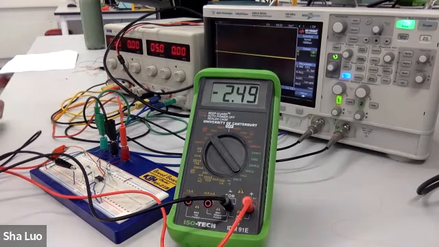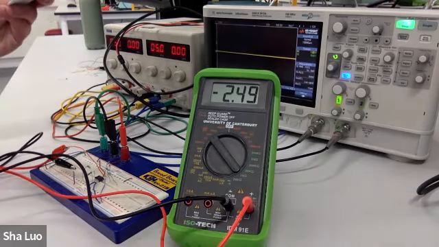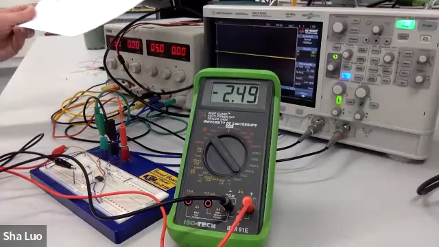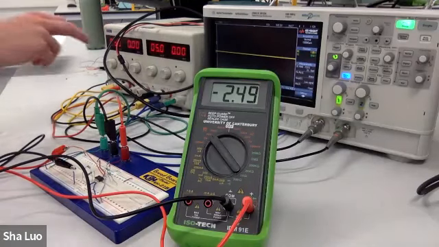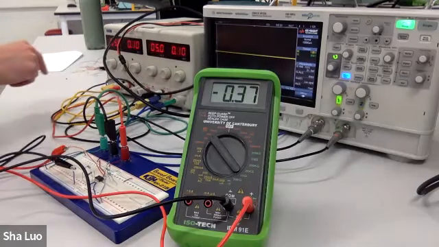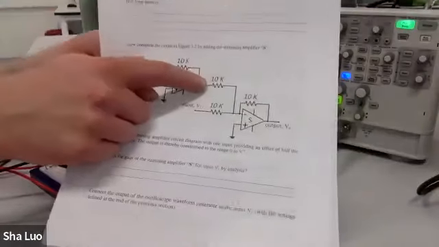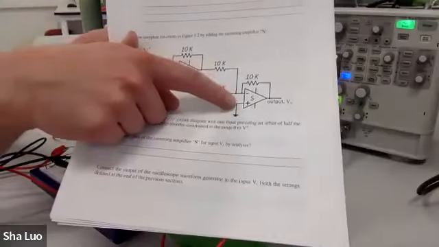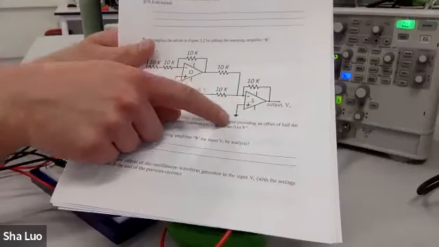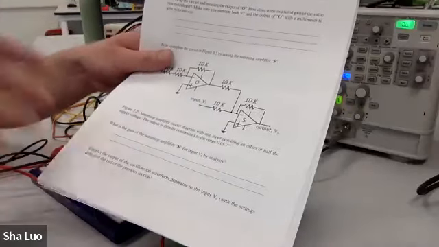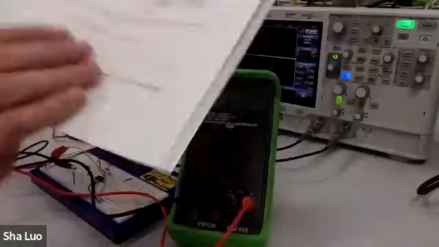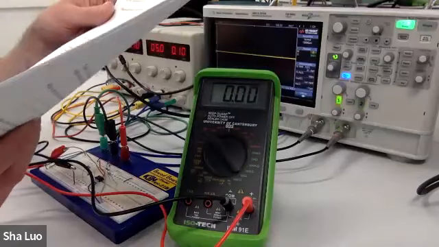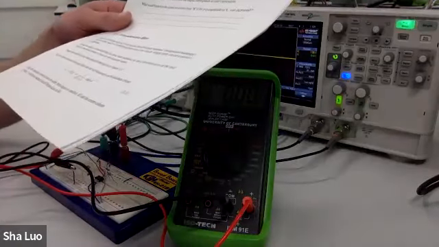Okay. Next, we're going to look at the summing amplifier S. So what I'm going to do is turn off the power supply for a moment, and I'm going to connect that final 10 kilo ohm resistor, connecting op-amp O to op-amp S. We're then going to have a think about what the output of op-amp S should be based on its gain. And we can then measure what is actually happening there.